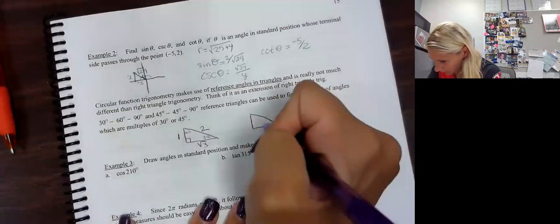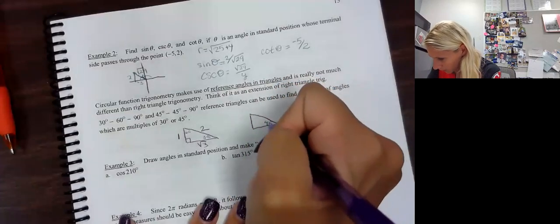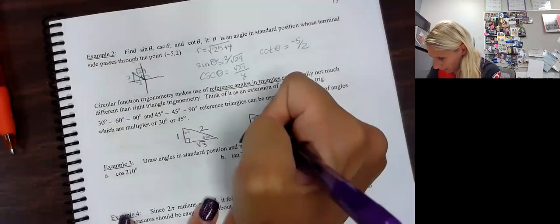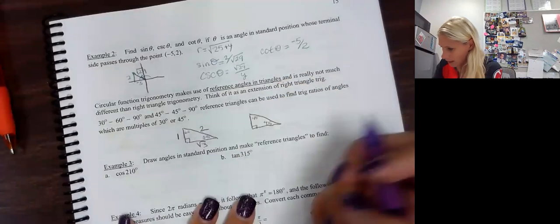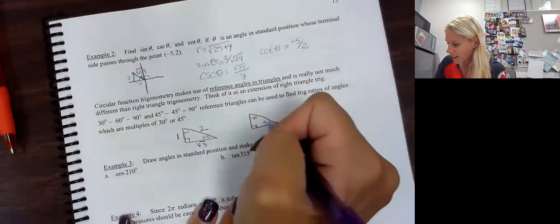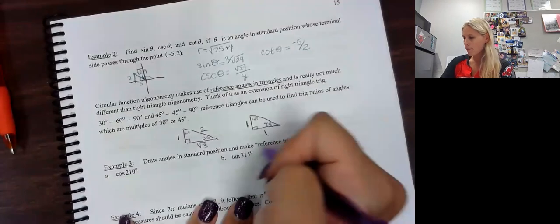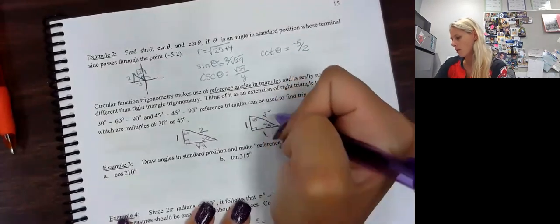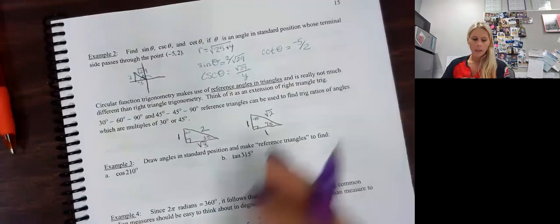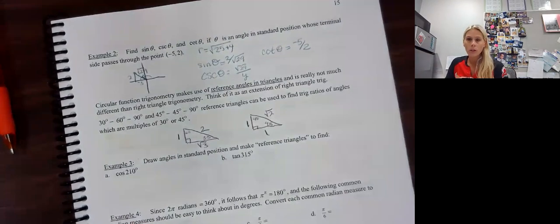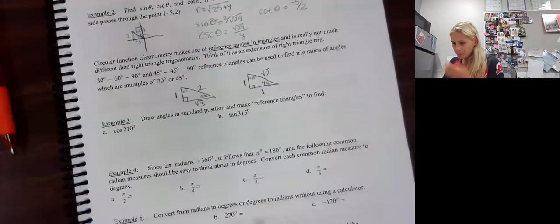Remember, since the 45s are the same, so are the sides across from it. Do the Pythagorean theorem, we get square root of 2. So those are our special right triangles. That is where we got our unit circle.